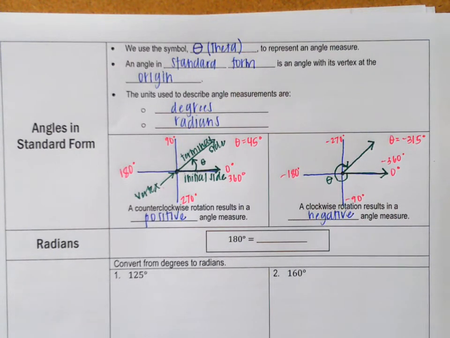We're going to be going through negatives and positives a lot throughout this entire unit. So just knowing how to draw them and see them right now is what's important. So the next thing we're going to be talking about is conversions. So converting degrees to radians or vice versa.